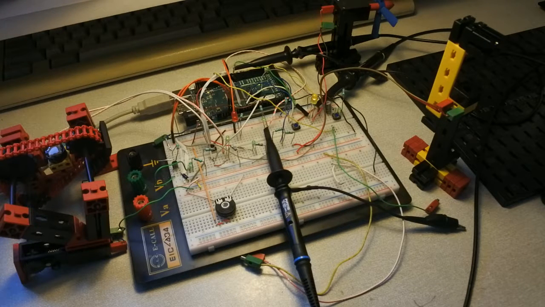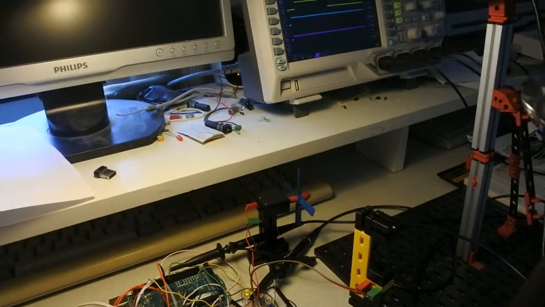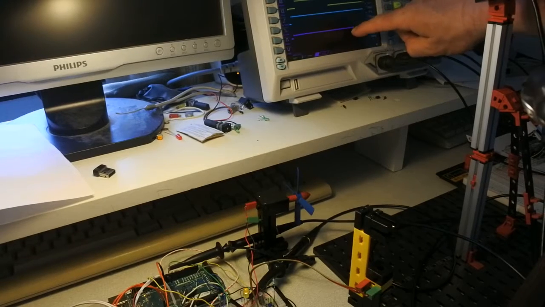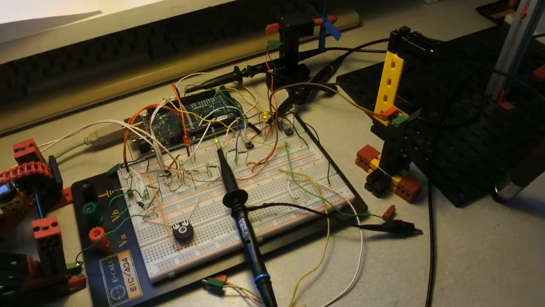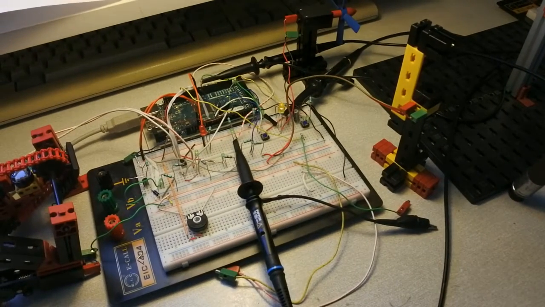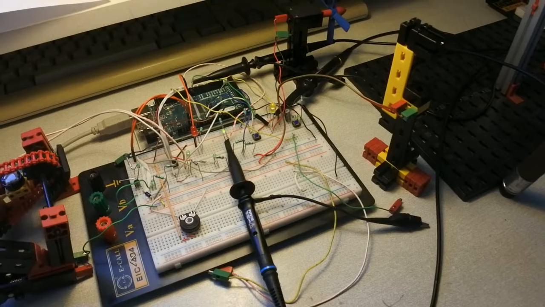Not pleased with the oscilloscope image. Not at all pleased. Also, you can see that the line is now right here and now not there. So whatever is happening, I don't know. We'll try to find out for the next episode.